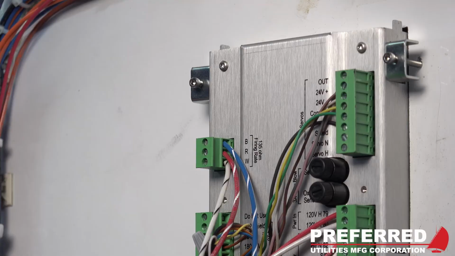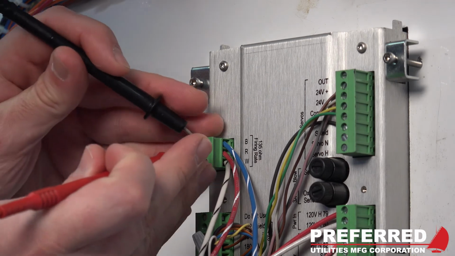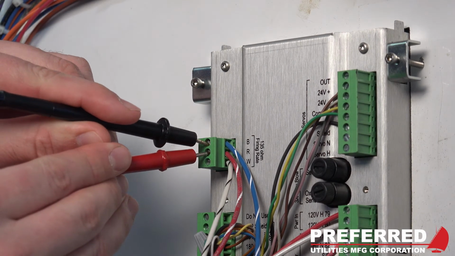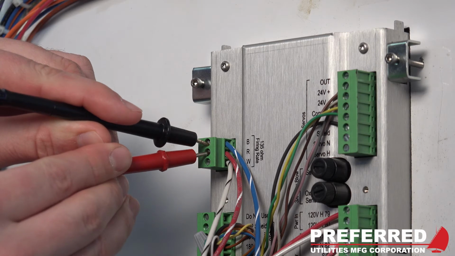Opening your panel and accessing the wiring terminals on the back of the FlexFit combustion controller, we're going to take a voltage measurement on terminals R and B for the second time. Here we measured 0.302 volts DC, and this is representative of what should be our 100% firing rate signal.